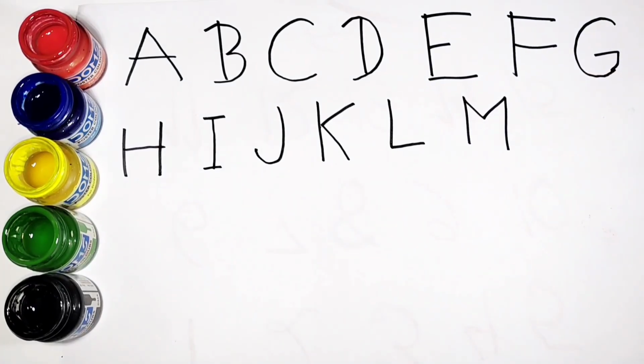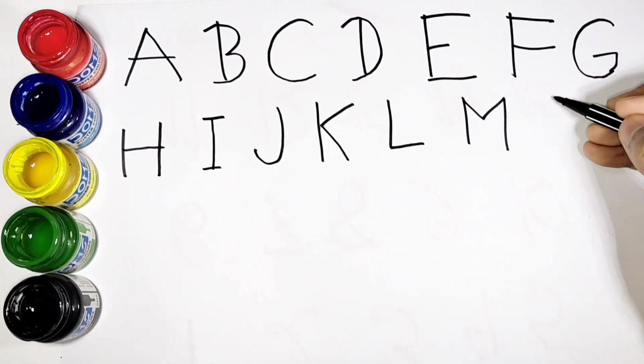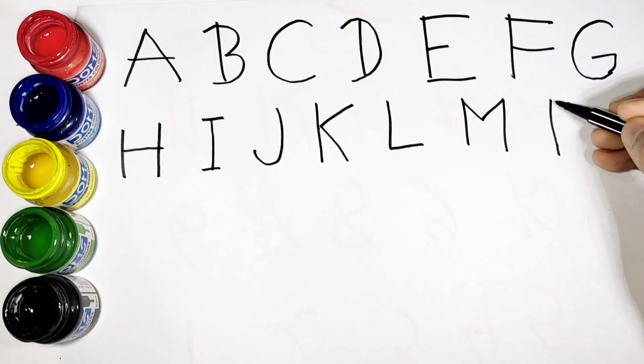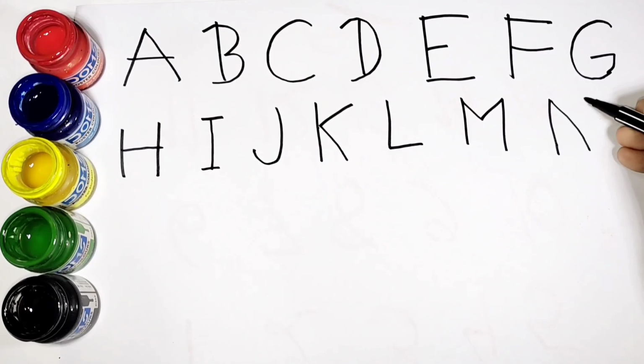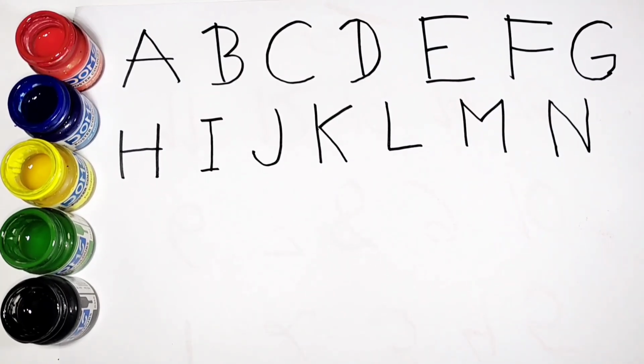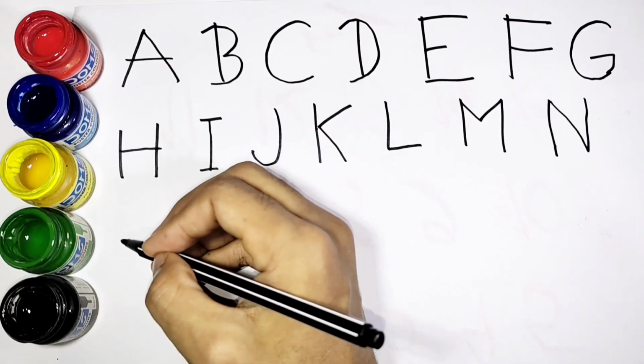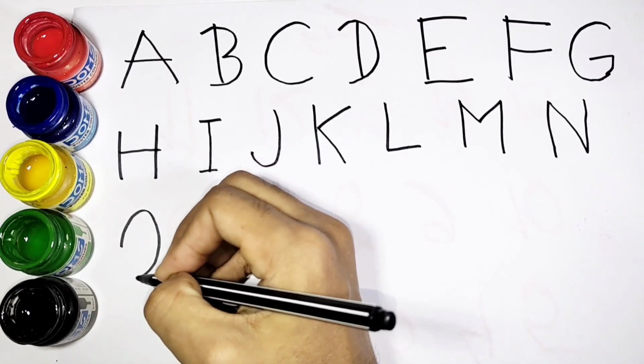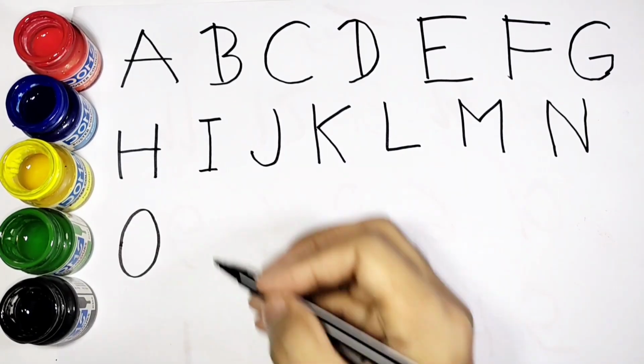Now we draw M. M for moon, M for mango. Kids, the next one is N. N for nose, N for nest. The next one is O. O for orange.